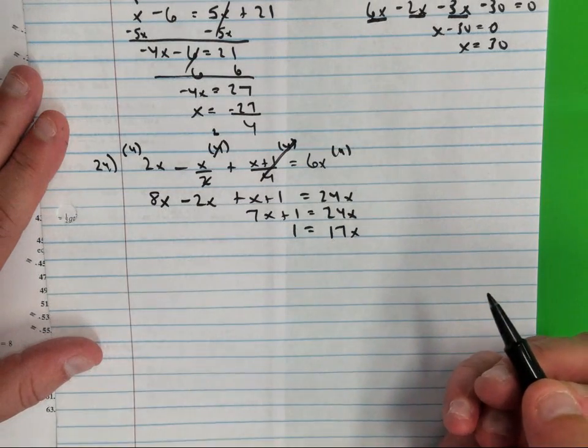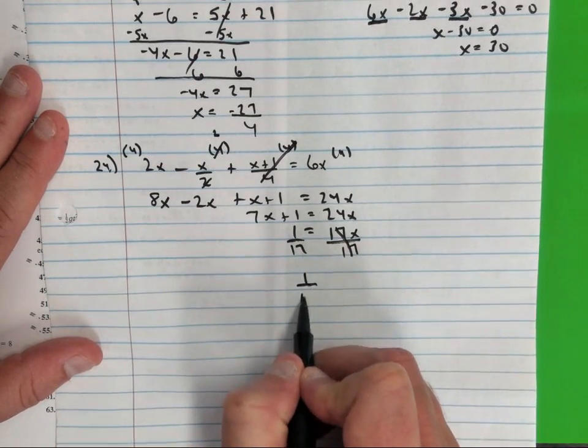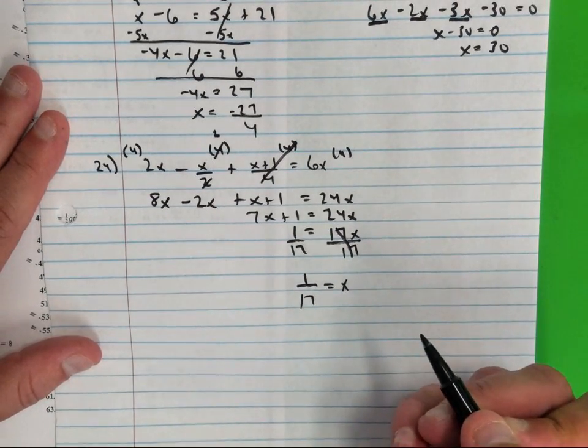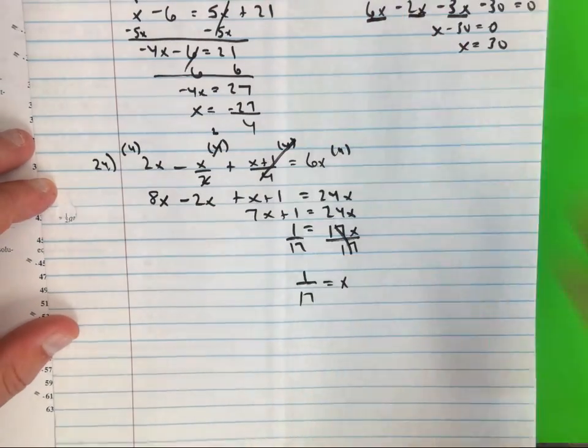Y'all agree? Then I'm going to divide both sides by what? So your answer is 1 over what? Did I call that? That didn't sound familiar. Did I call that out a while ago? Okay. Alright, number 20.